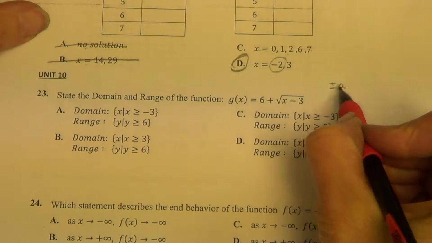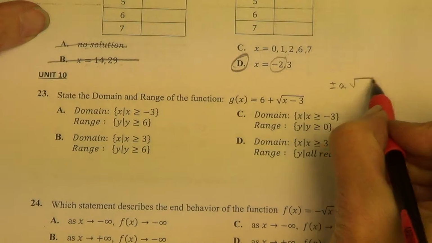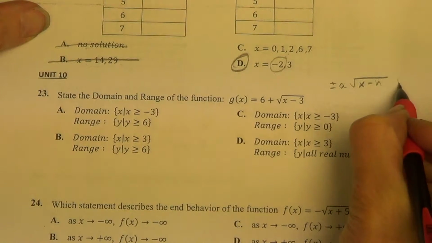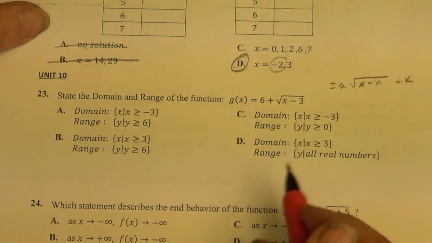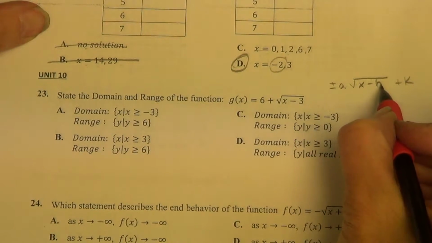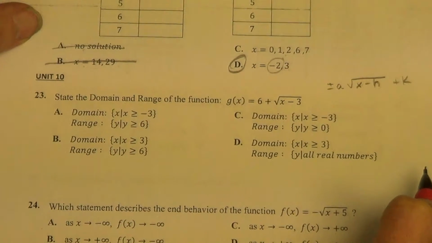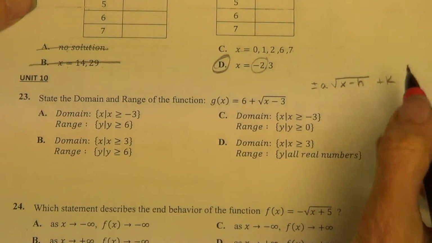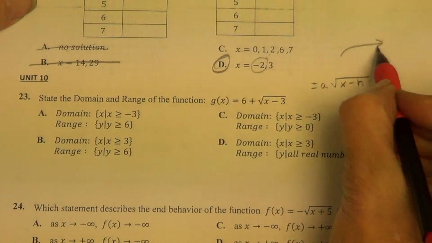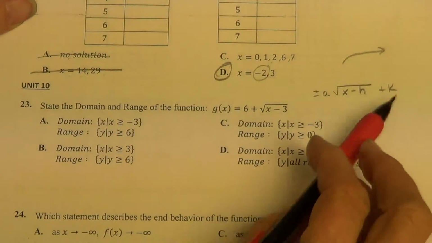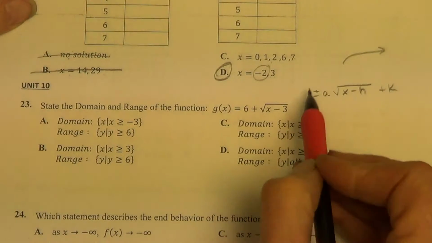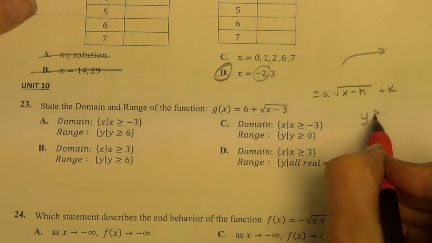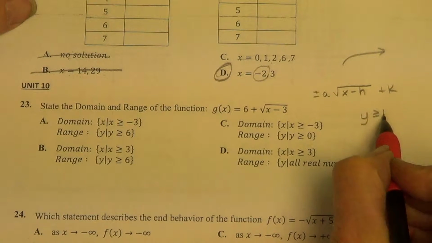plus or minus a square root. That's the first problem, so I'll show it that way. X minus h plus k. And I can see that they're talking about domain and range. So remember from your project, some of you didn't get this on the project, that's why you lost some points. But the k is your up-down shift, and this shape is going like this. If we move the graph up, and it's a positive, then y is going to be greater than or equal to k.